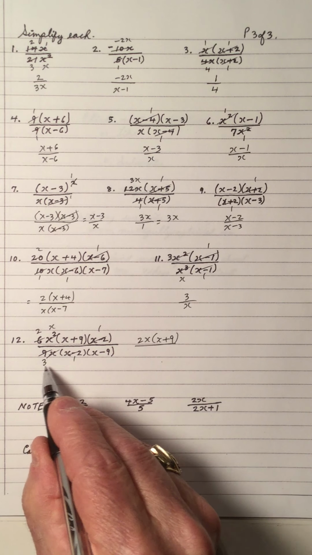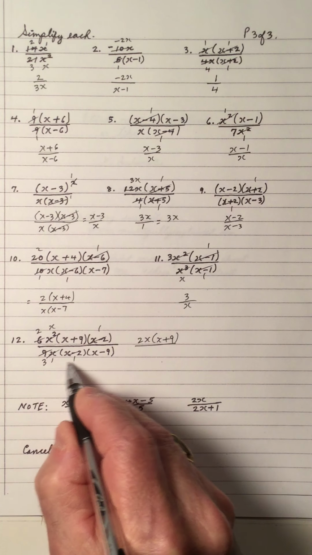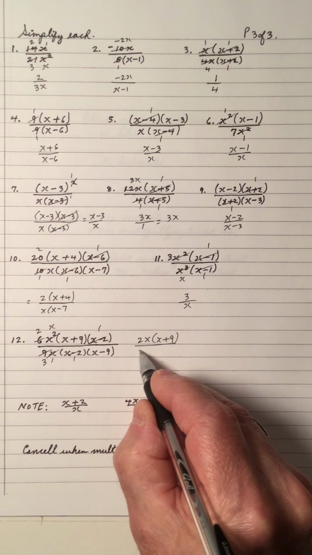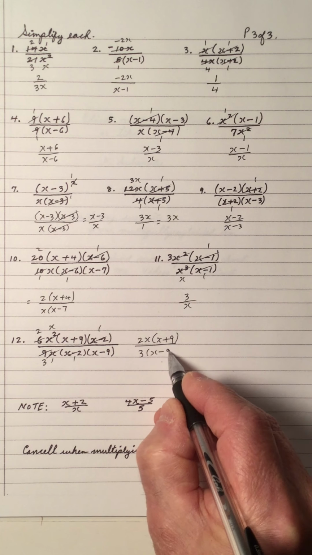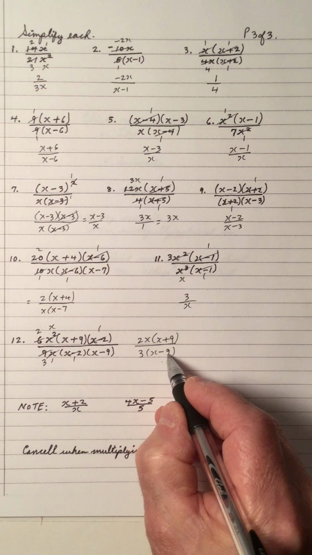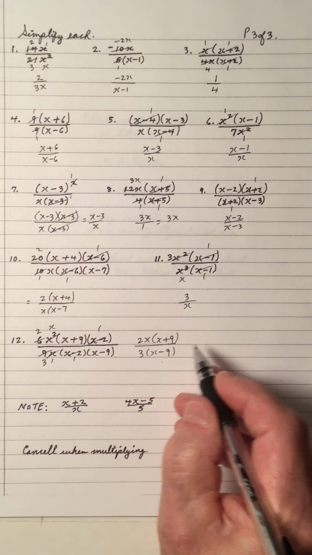And we have a 3 times, that cancels out. 3 times 1 times 1. So that's 3 times x minus 9. And x plus 9 and x minus 9 are different factors, so we can't cancel them.